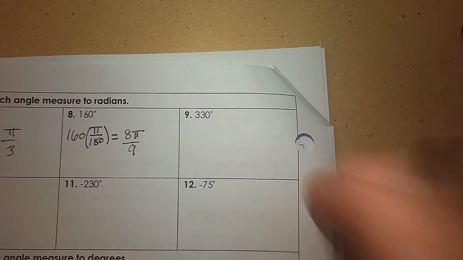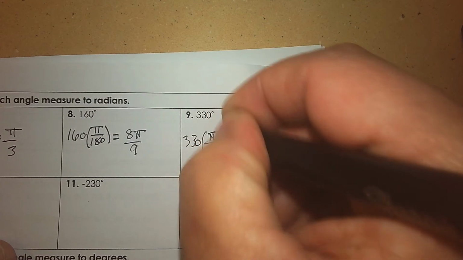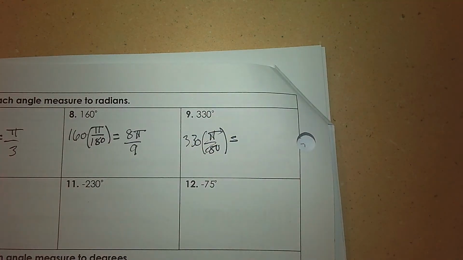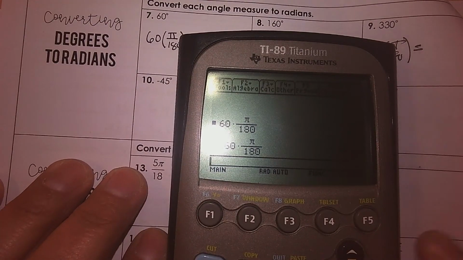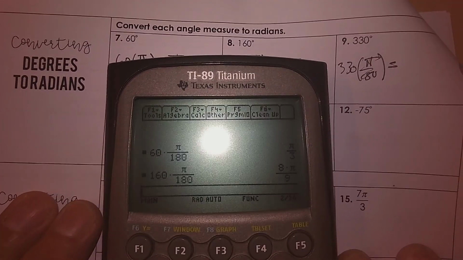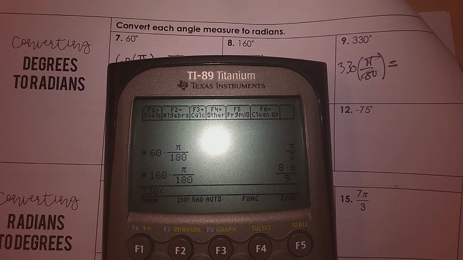330. What do I multiply it times? Pi over 180. Use your calculator. So 330, and then pi over 180.